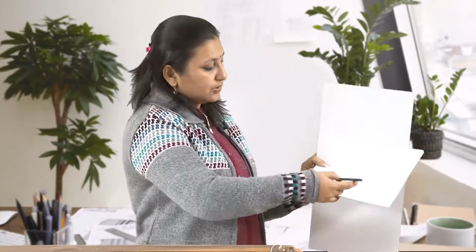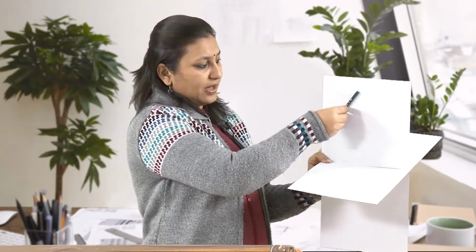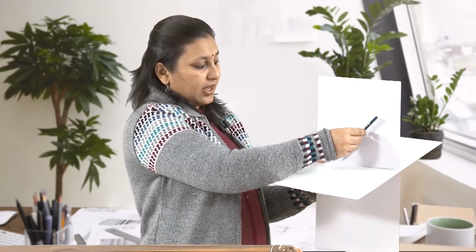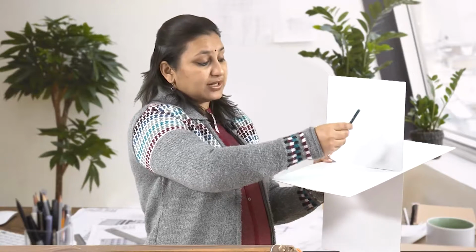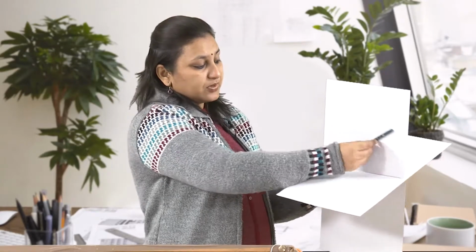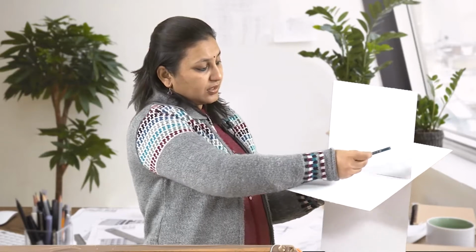If we see it from the front, it will be like this. So, it is parallel to VP and it is inclined to HP. Now, this could be anywhere, and the angle which the line makes with HP may vary, but it will still remain parallel to VP. So, this is how the line could be, in front of or in VP, that is what we mean.